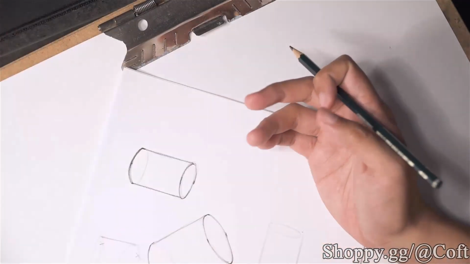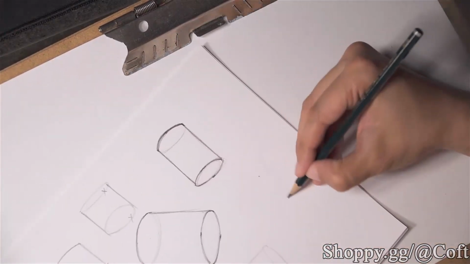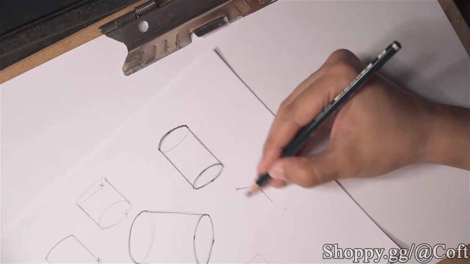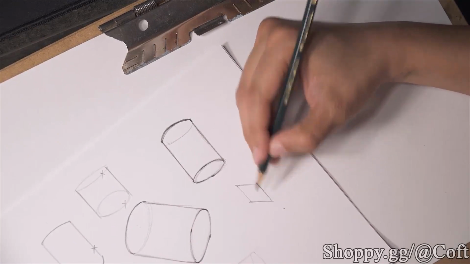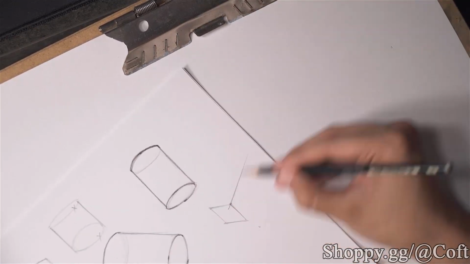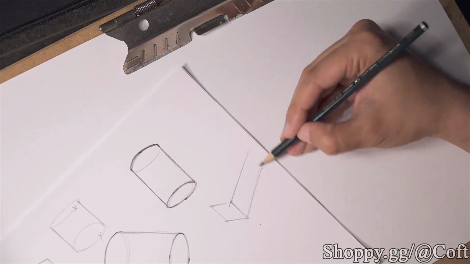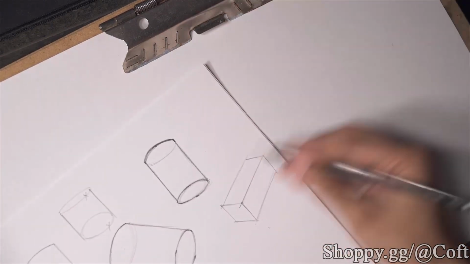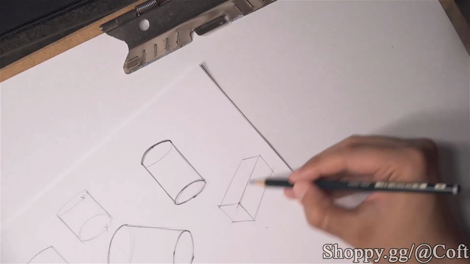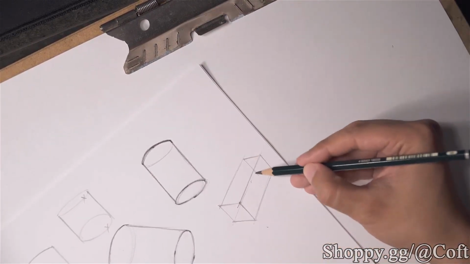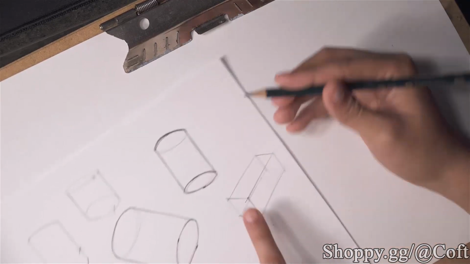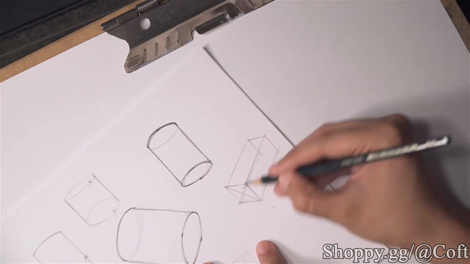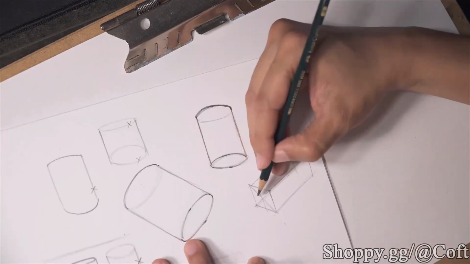So for those of you that want a bit of a challenge or a bit more advanced with constructing the boxes now, we can construct a cylinder starting off with a box form. So once you have your box form here, make sure that the edges are squares. You will draw an X to find the center, draw the cross, mark it off.